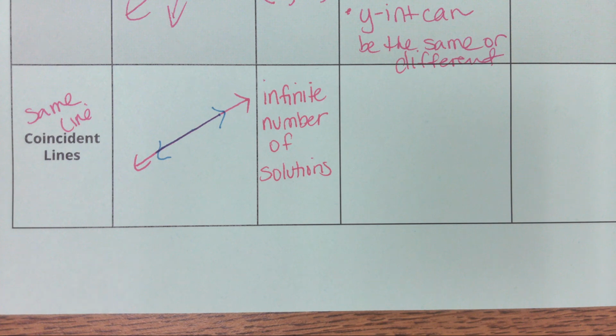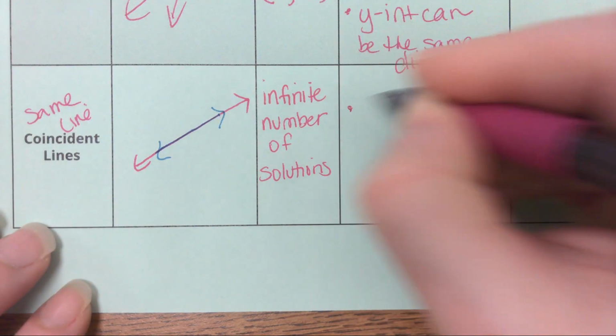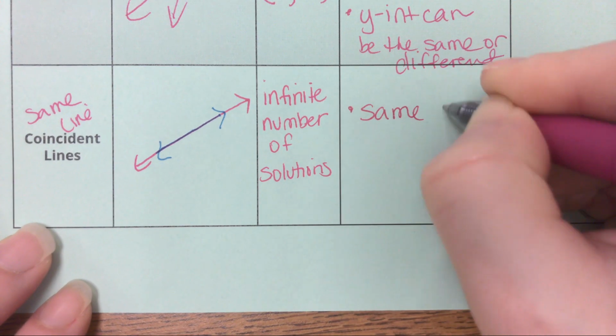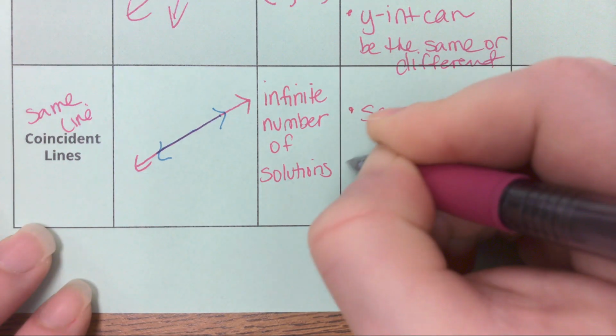X can be any real number. The y is going to be a different value, but you're going to have an infinite number of things that are on that. And coincident, if they're the same line, what would have to be true about their slope and y-intercepts? They're the same line. So what? They're both the same. Same slope. Same y-intercept.